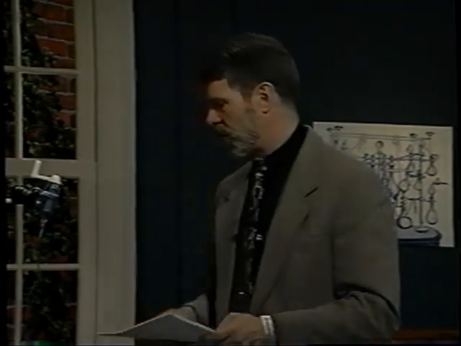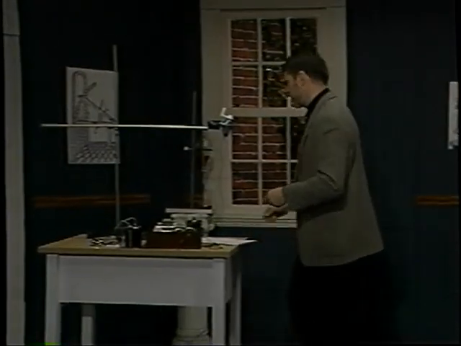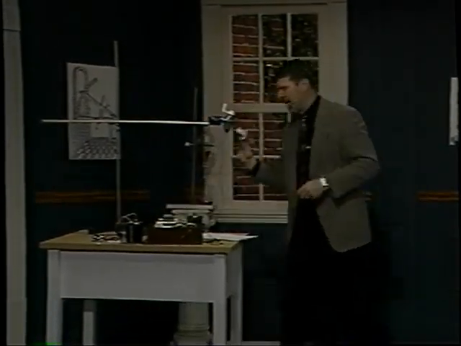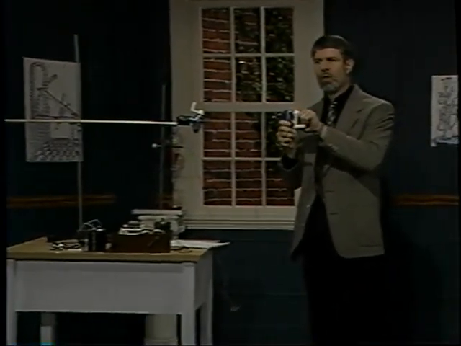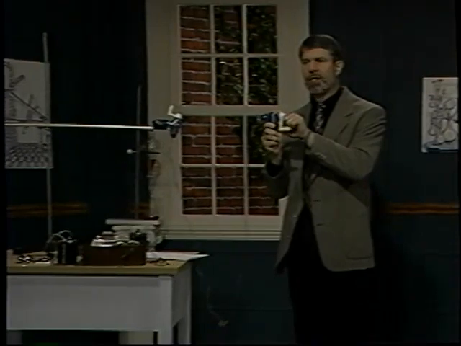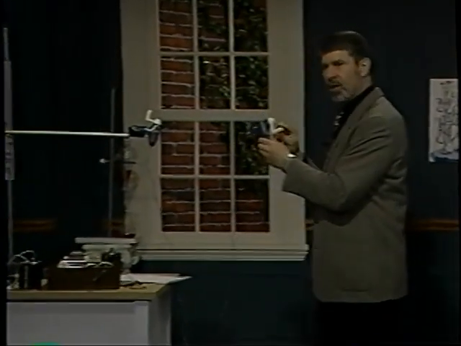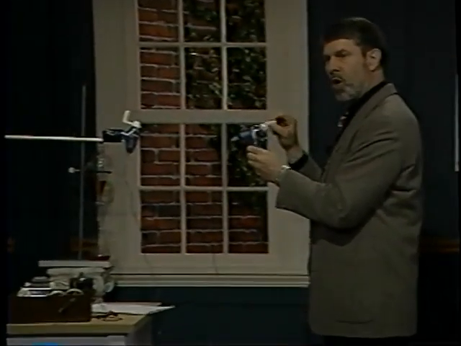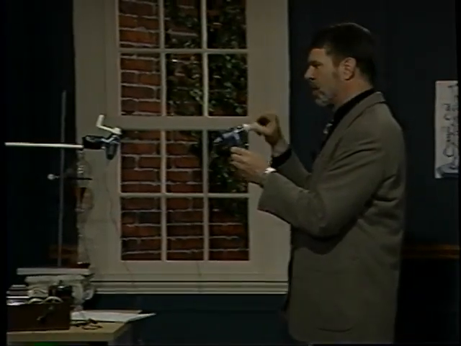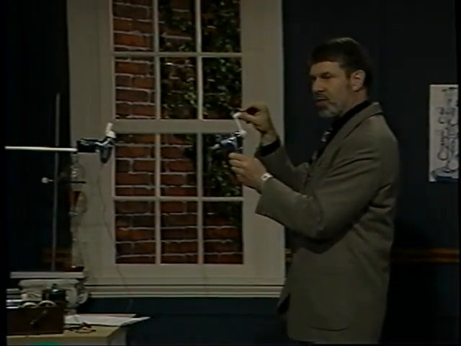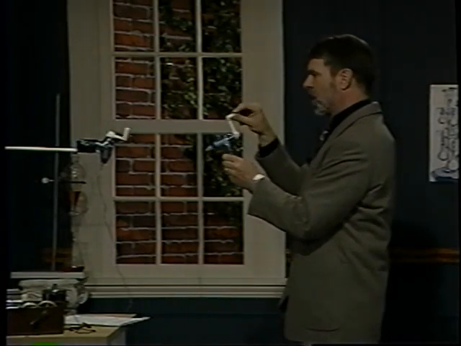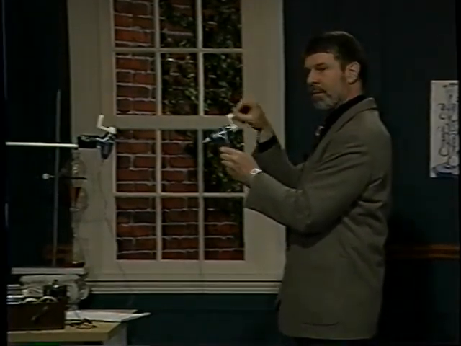Let me do a demonstration. I have here a handheld electric generator. This is a device that has coils of wire, it has permanent magnets, and you rotate a handle, the coils of wire rotate next to the permanent magnets. And lo and behold, you create an electric current, which causes a motor to turn.